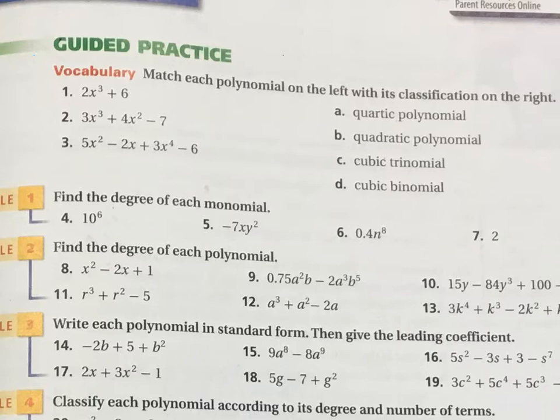degrees. So it said 0 was constant, 1 is linear, 2 is quadratic, 3 is cubic, and then it went 4 quartic, 5 quintic, and beyond that it's just 6th degree, 7th degree, etc. And then we have a monomial, which is one term.